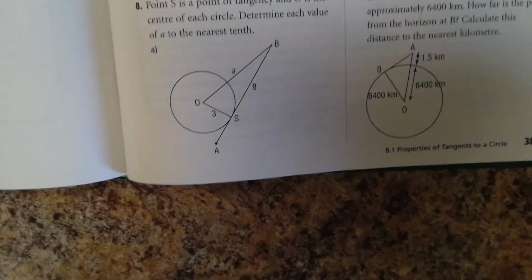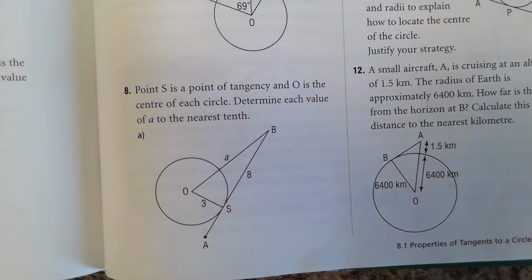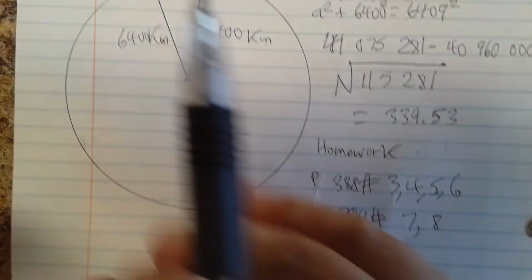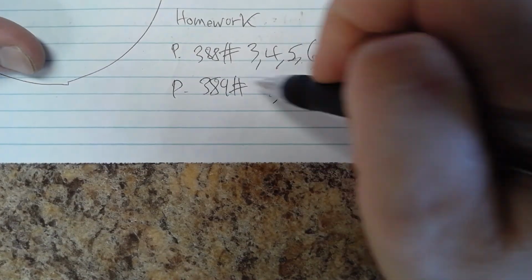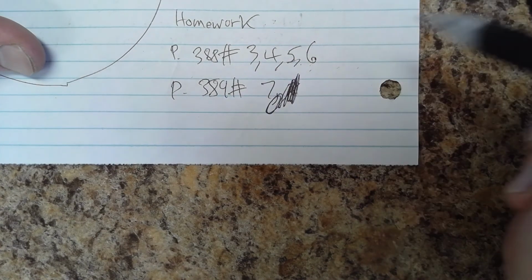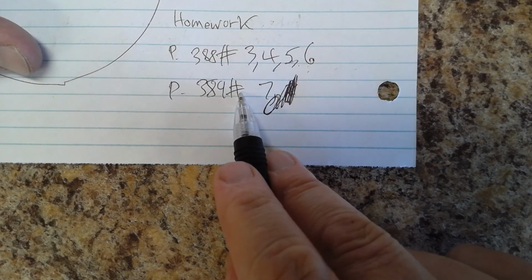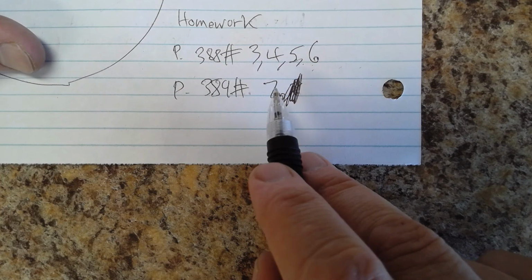8. Point S is a point of tangency and O is the center of each circle. Determine each value of A. This is the same as 6. Honestly, it is. Go back to your homework list and cross out number 8. It's the same as 6. So your homework on 388, 3, 4, 5, 6, on 389, just number 7.